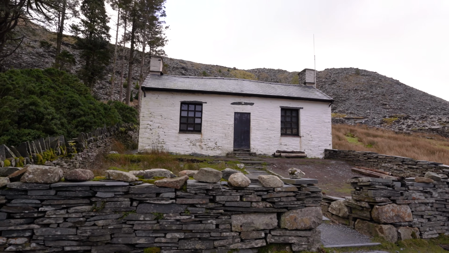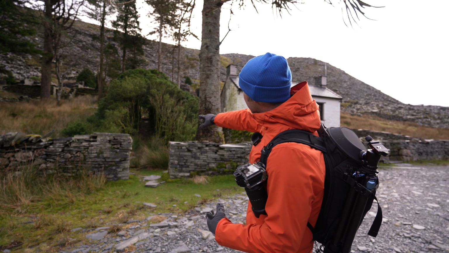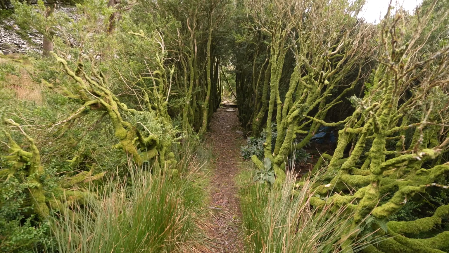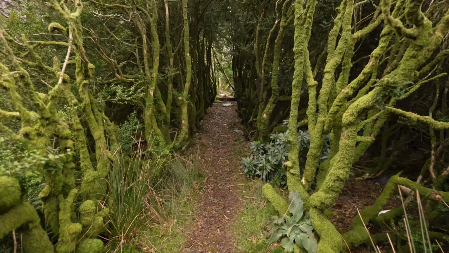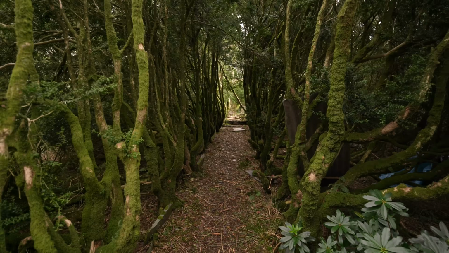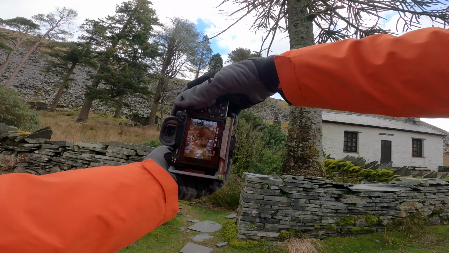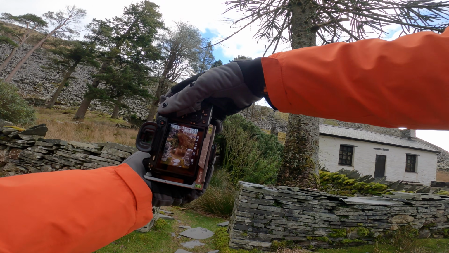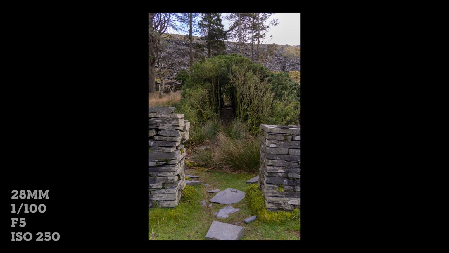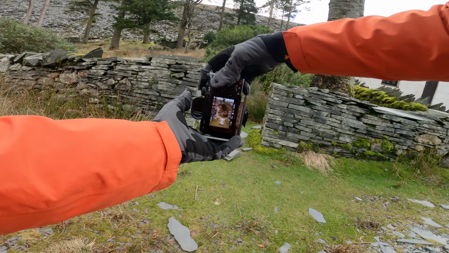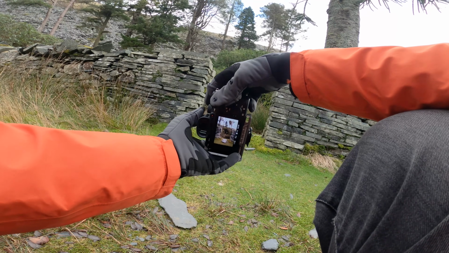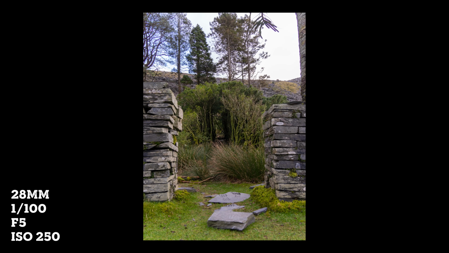I just love exploring. There's just so much to find. You can see here, there's these trees. It's got a walkway through it. It's just so fantastic finding things like this. So fascinating.